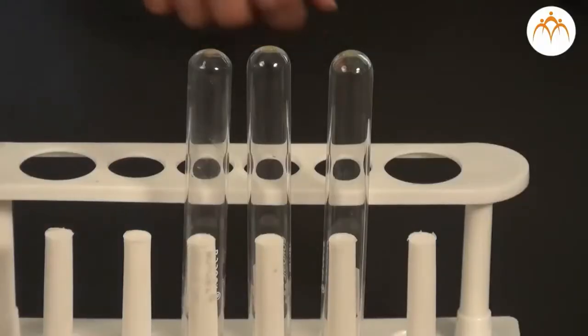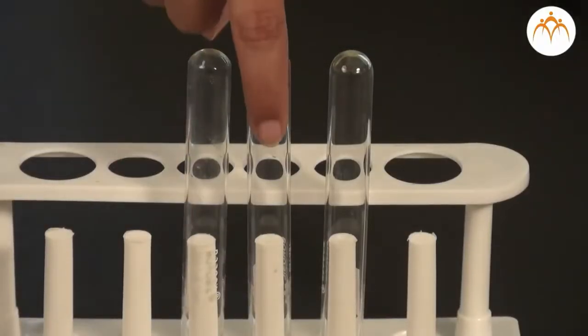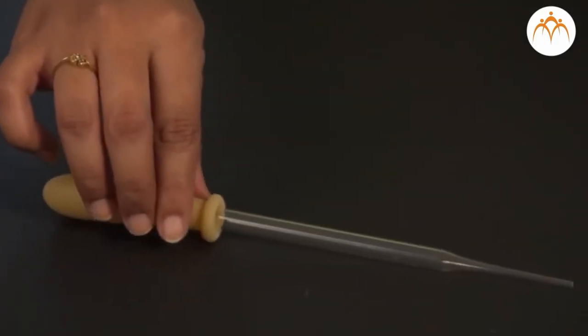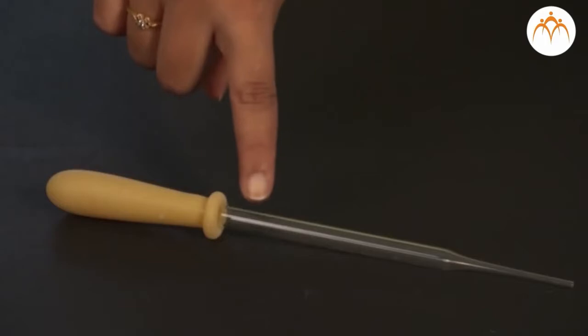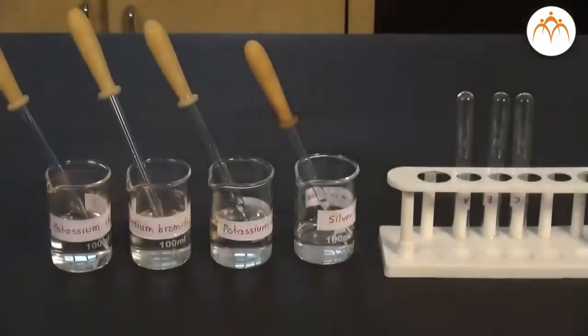We need apparatus like test tubes, stand, droppers, etc. We also need the compound silver nitrate. Three powders are given which look similar in nature. They are all white crystalline powders. They are powders of potassium chloride, potassium bromide and potassium iodide. For the experiment normally, we don't take them in powder form. We take their water solutions.